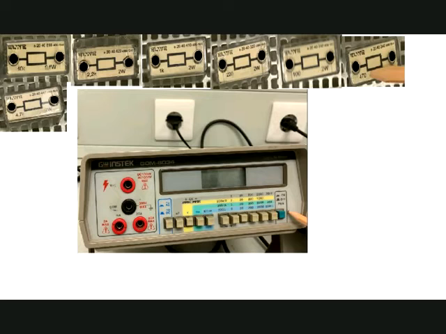As you have seen in our circuit diagram, we are using a voltmeter and also an ammeter. Suppose you are using it as a voltmeter in the circuit. This voltmeter has a positive terminal and a negative terminal.